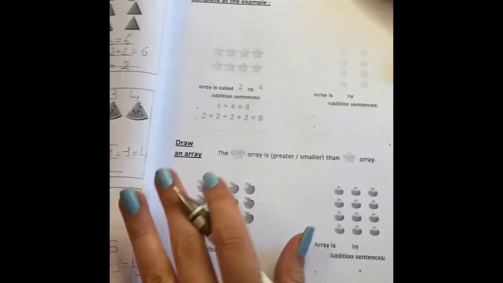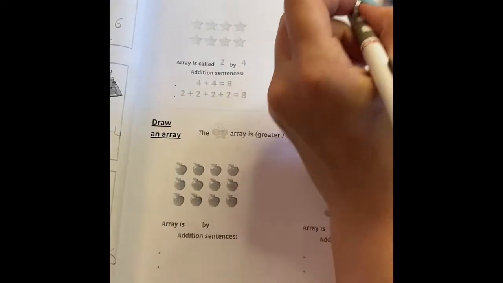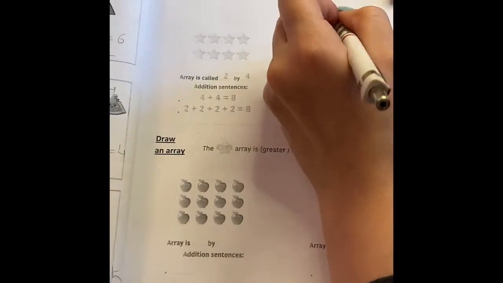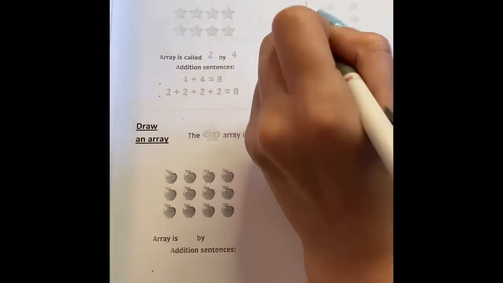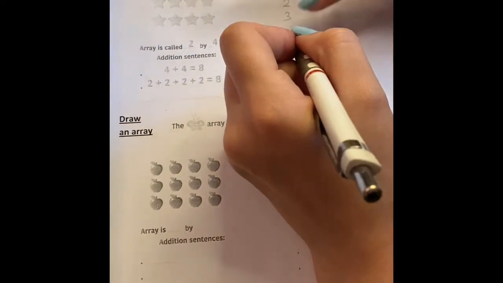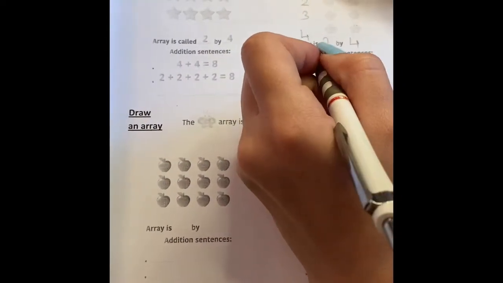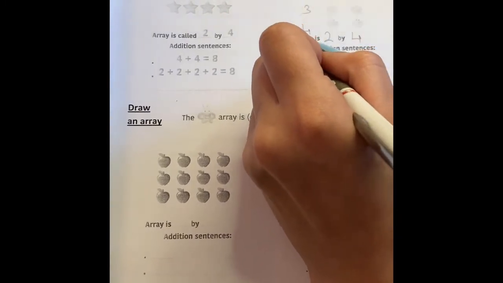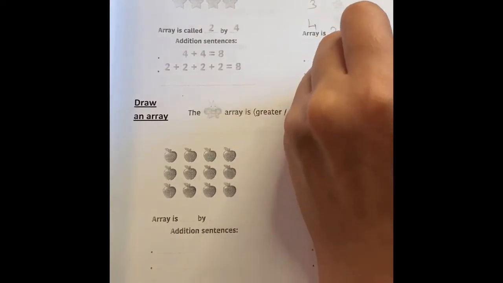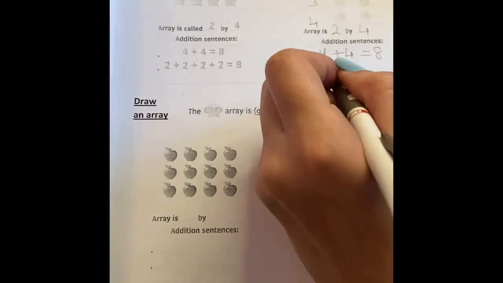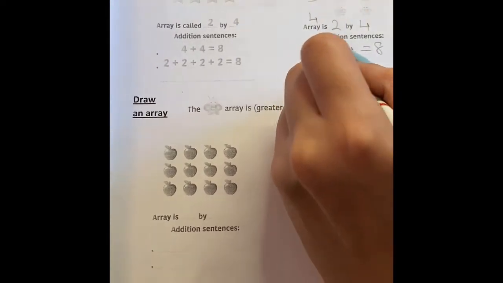In the last question, we have arrays with addition sentences. Okay, the array here, we have bees. How many columns? 2. How many rows? We have 4 rows. The array is the number of columns by the number of rows, so it's 2 by 4. For the addition sentence, in this column, how many bees do we have? We have 4. Repeated how many times? 2. In this row, how many bees? 2. Repeated how many times? 4 times.